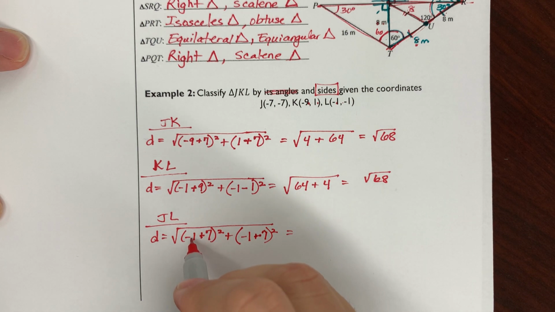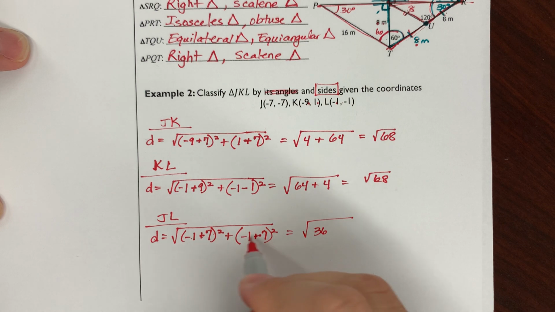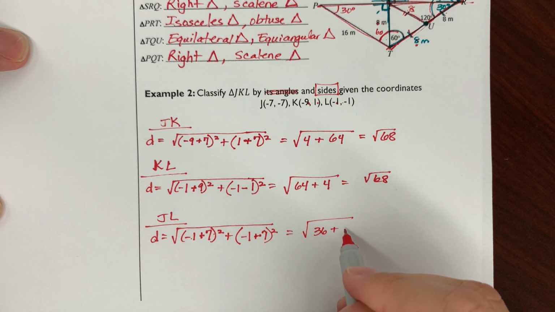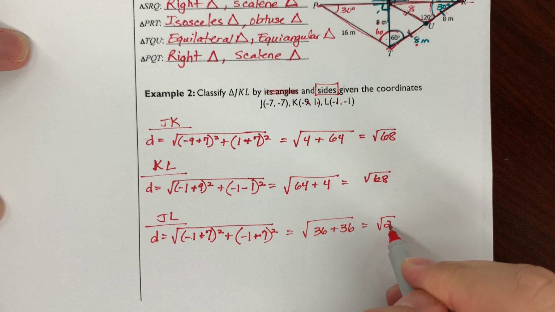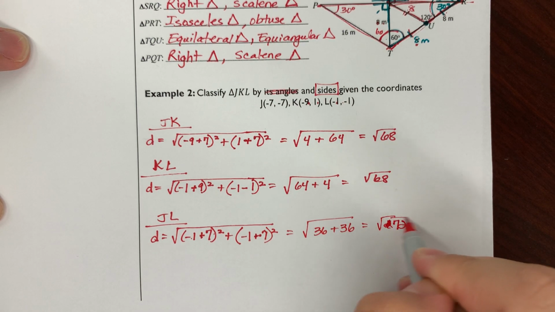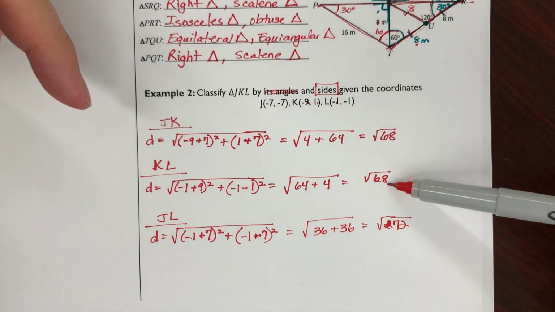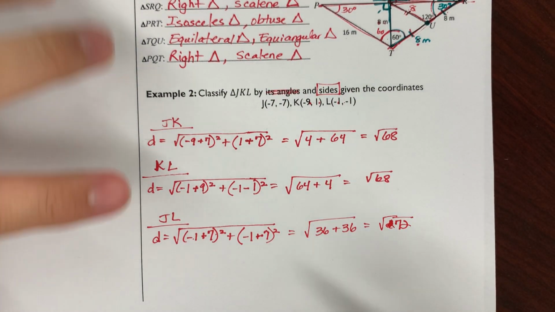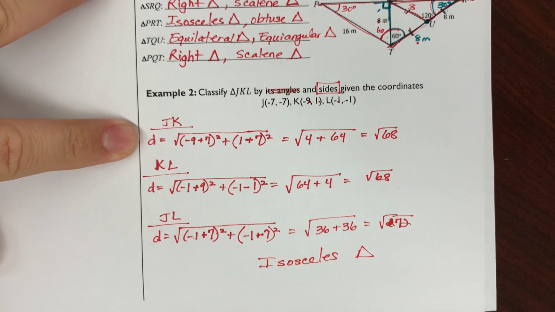So 6 squared is 36, and this is also 6 squared, 36. So now we have the square root of 72. So right here, you can tell that we have 2 sides that are the same and 1 side that's different. So this is telling us that it's an isosceles triangle.